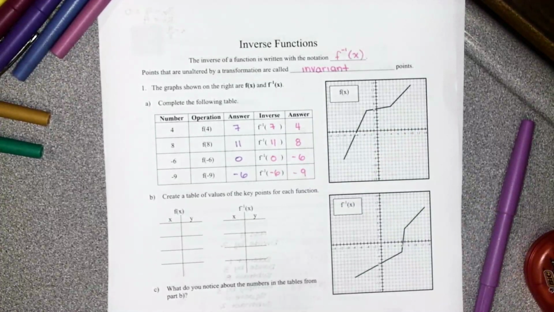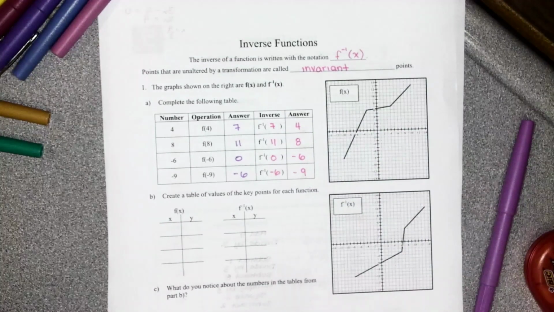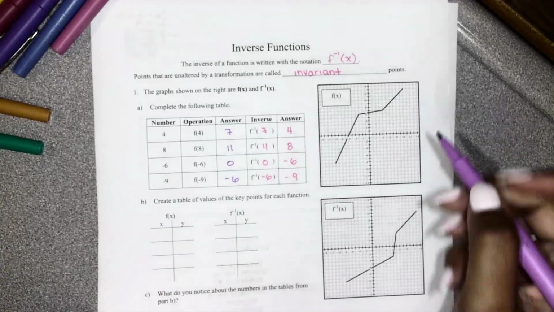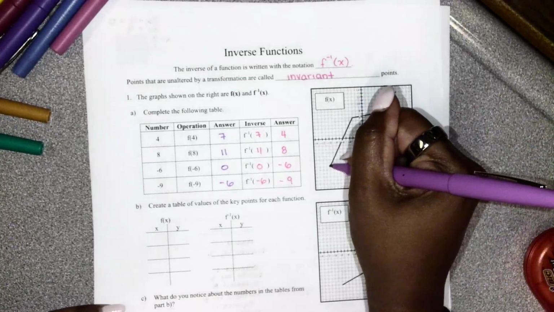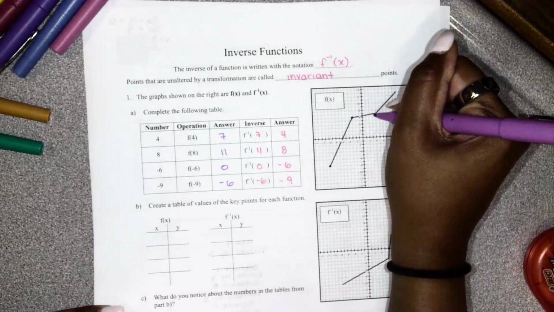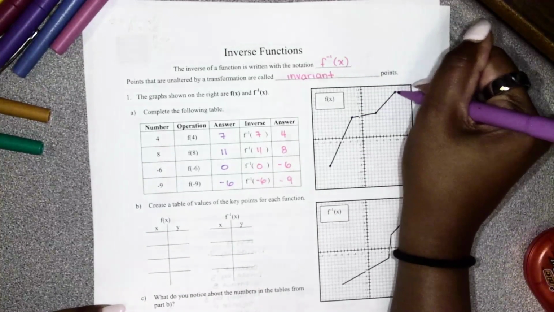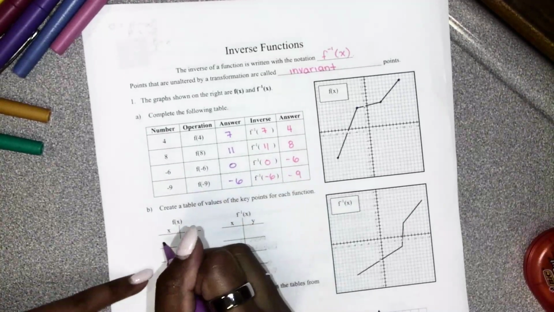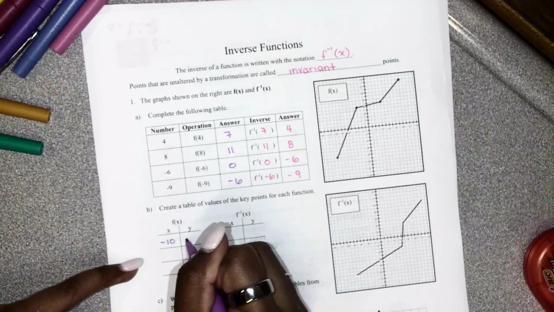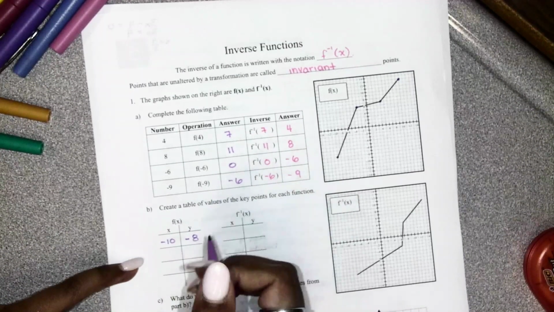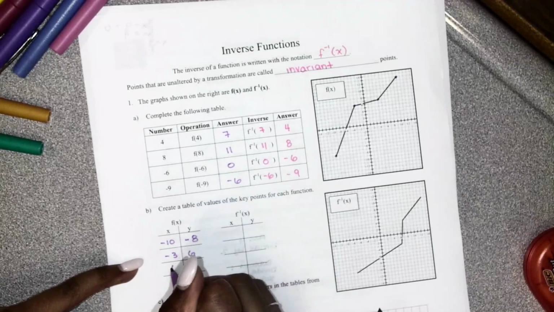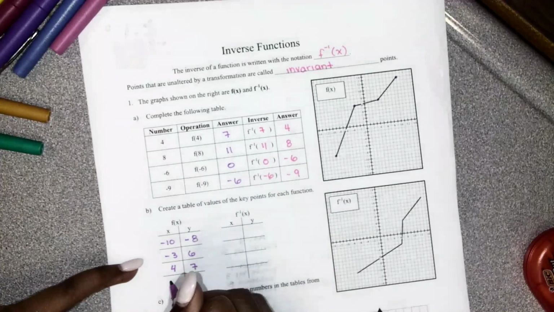Okay, so now we're going to create a table of values of the key points for each of these functions. So when we look at the original, like I said, we use the endpoints and the corners. So you're going to get -10, -8, -3, 6, 4, 7, and 10, 13.